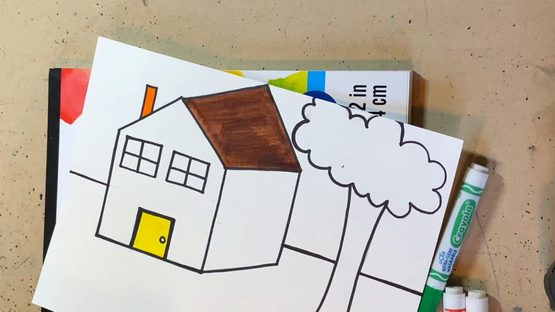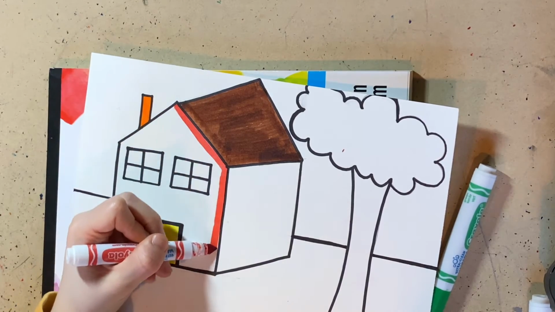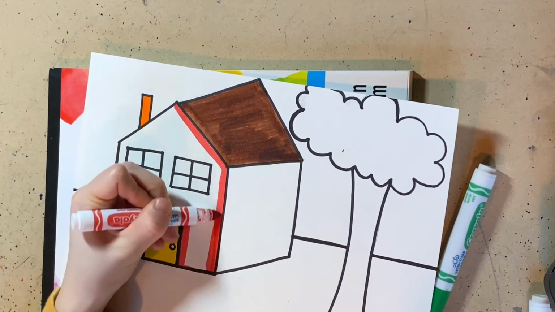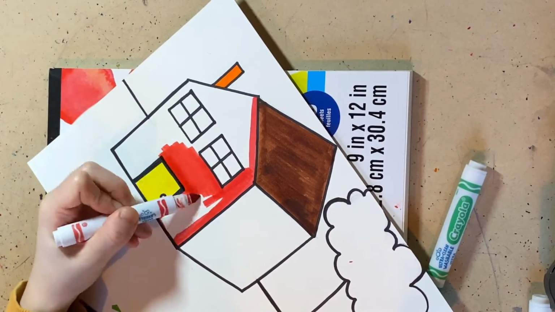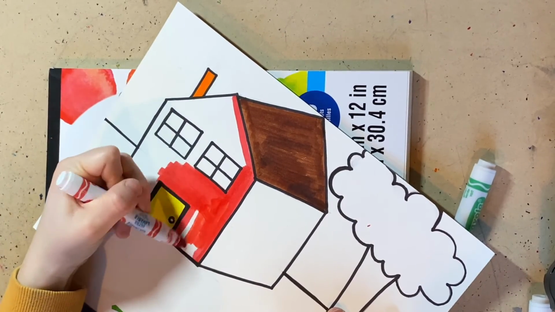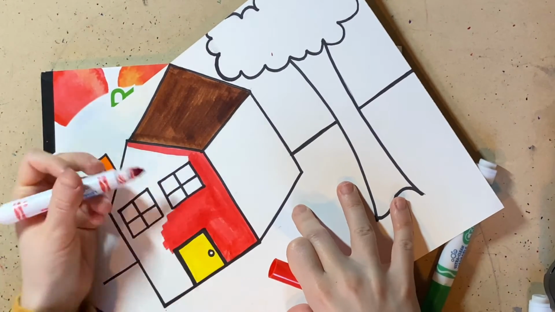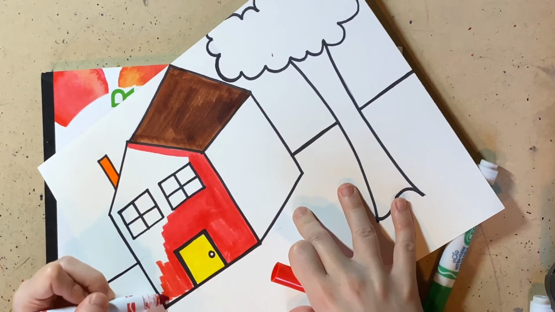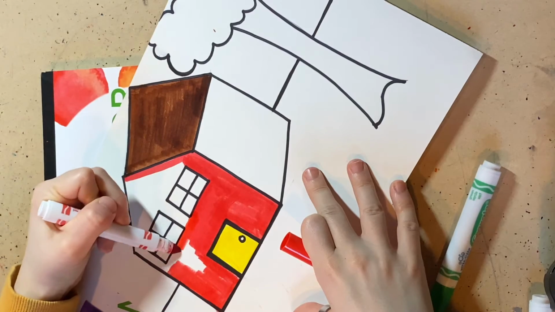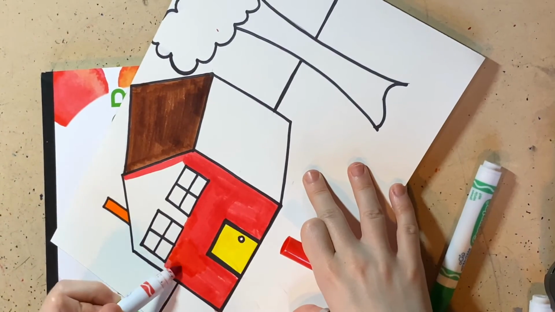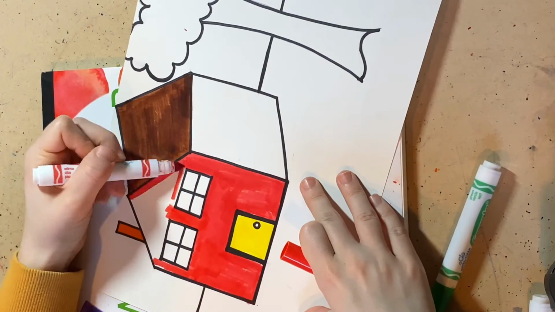Now I'm going to use the red marker. And you can use red marker, colored pencils, or crayons for the front of the house. And you're just going to finish coloring the whole house, not the door and not the windows. The windows are going to be white. So we're leaving them the same color as the paper.